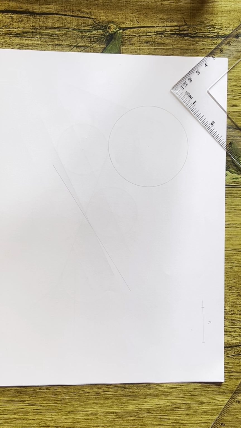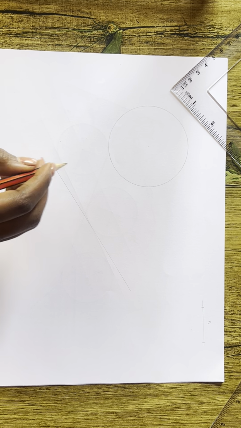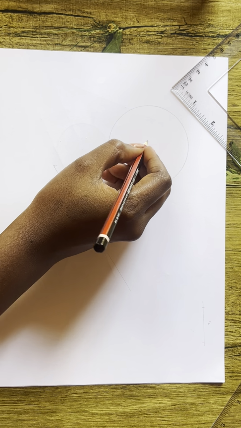So in this video, we're going to construct a circle of radius R2 that is tangent to this line S and this circle of center O1.